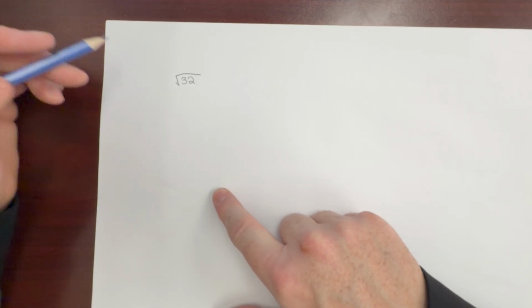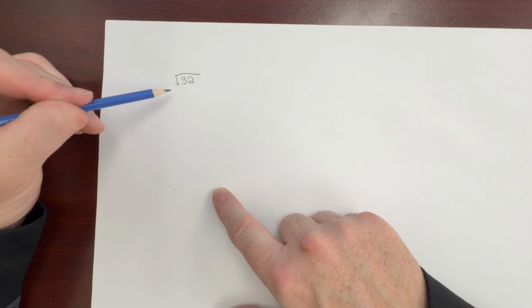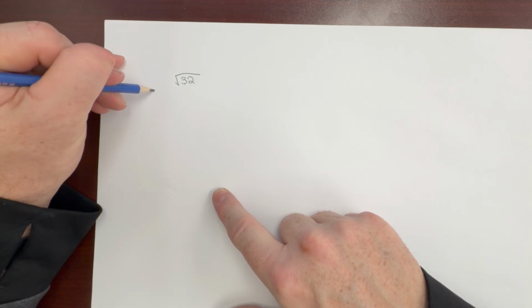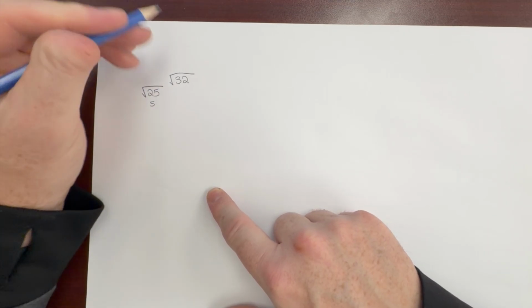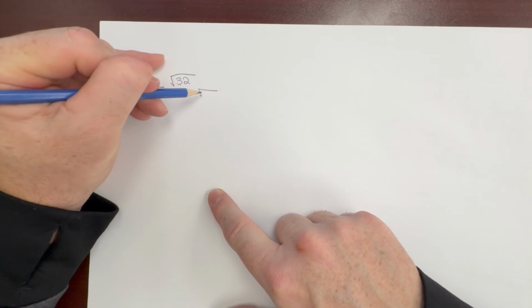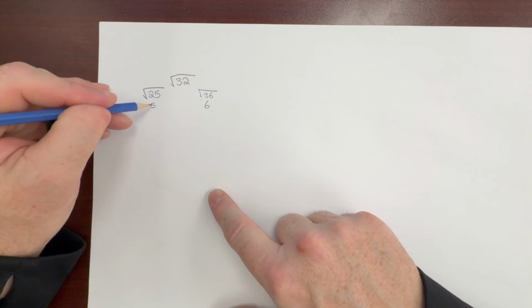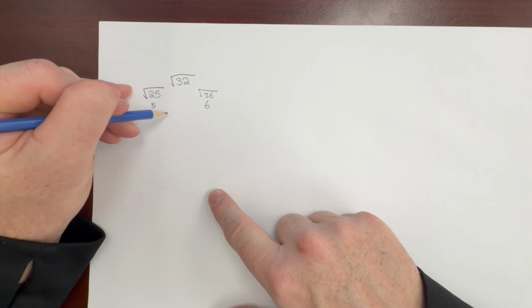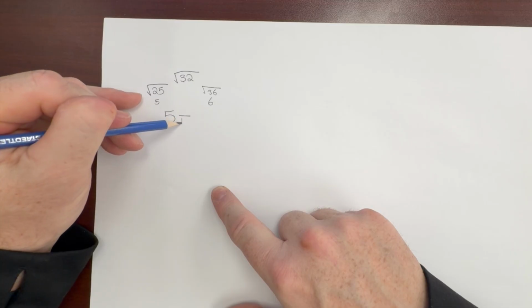Remember, we're estimating the square root of this to tenths, so 1 decimal place. We find the perfect squares on either side. Lower than this, closest is the square root of 25, the perfect square, which is 5. And the other side is 36, which is the square root of 6. So the square root of the lower perfect square is our whole number. Our denominator, we just double that.